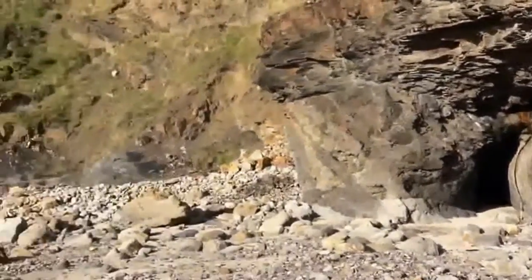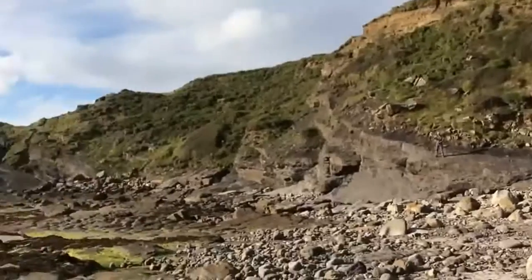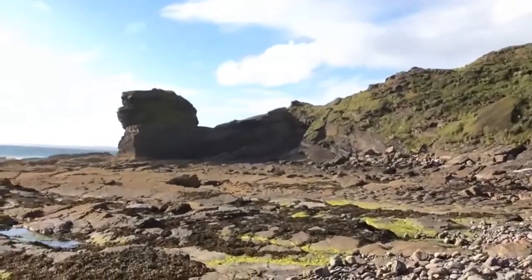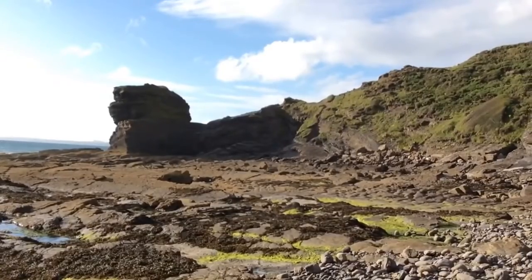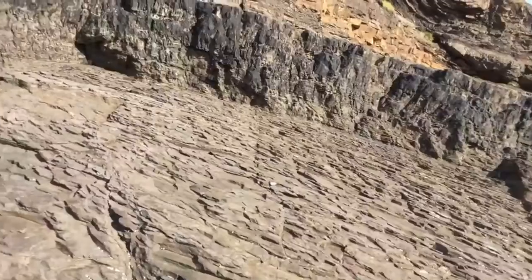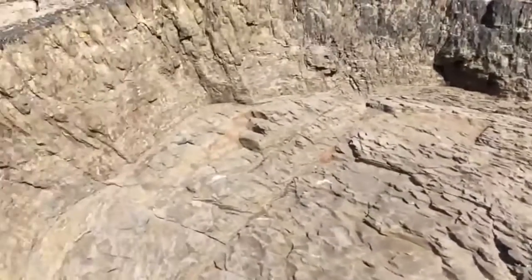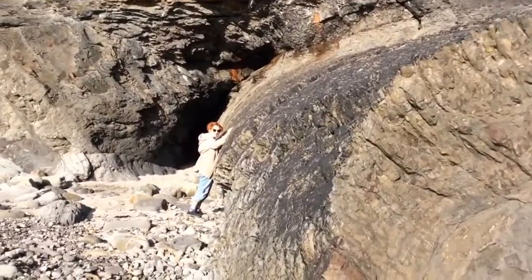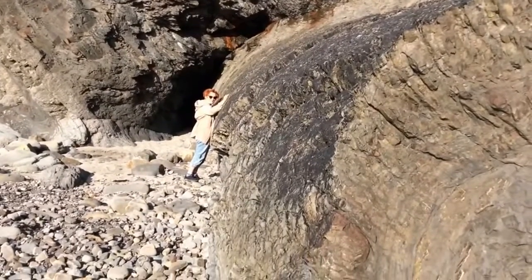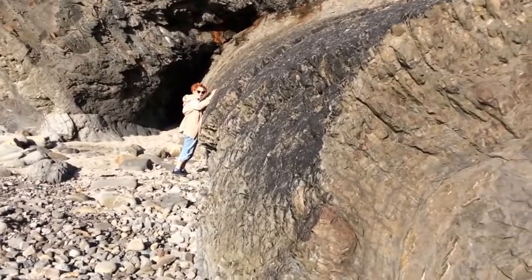A little bit further that way, on the beach, you can actually see a good example, probably the best example of a thrust fault in the world. Broad Haven, Pembrokeshire. This is Broad Haven, and this is the top part of a thrust fault. And this is the closest you can get to a thrust fault.